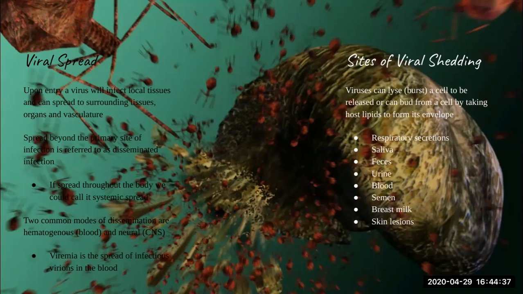And then last would be obviously skin lesions. If you have a big broken sore and you're bleeding through there for a number of reasons, you're going to lose viruses through an open wound.